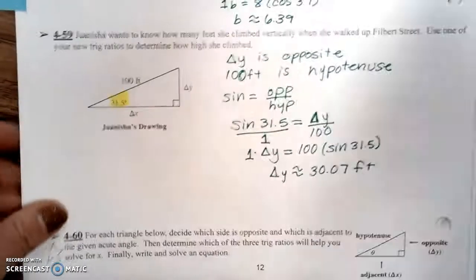Okay, so let's see how we use this in all practicality. Top of page 12.